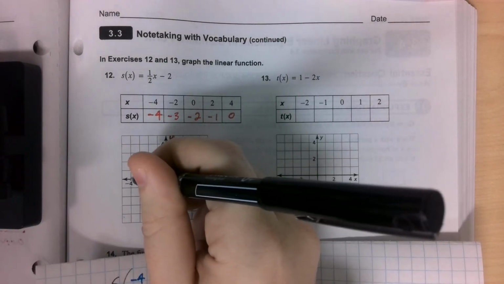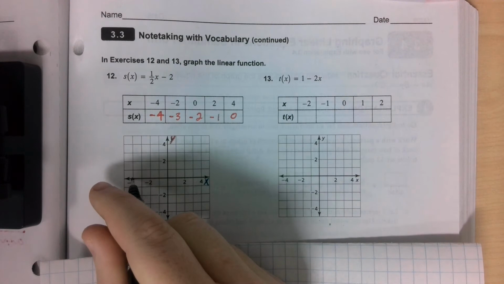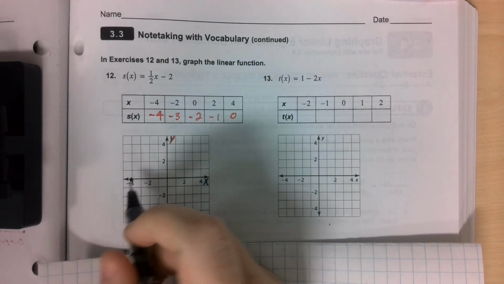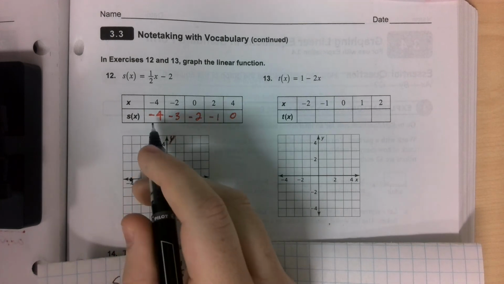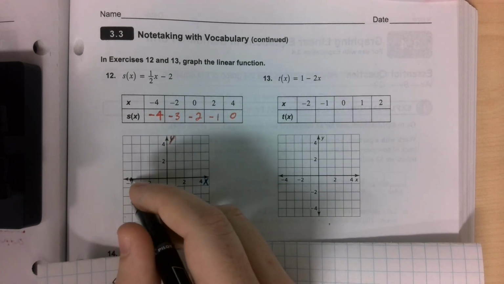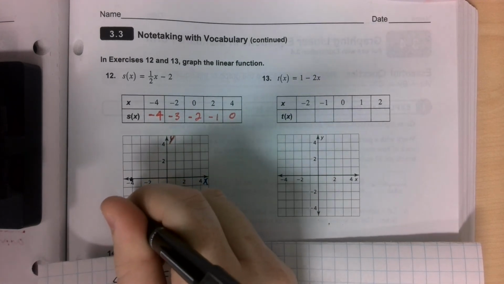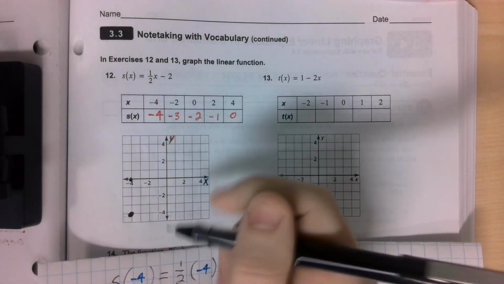So I like to put my pen here so I don't lose where we're looking, and then I look how much up or down I have to go. Well, if x is -4 and y is -4, that means I start here, and I find y -4 is down here. So this is where my dot's going to go.